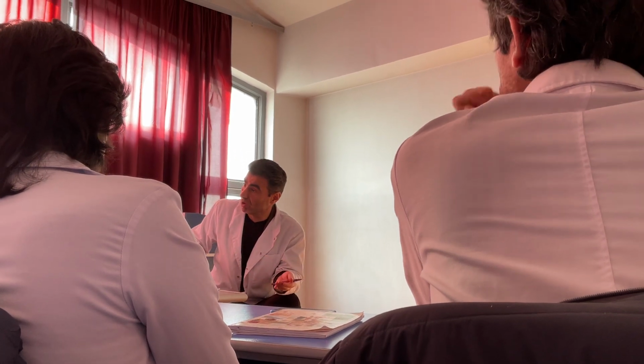For females especially, who wear shoes with very high heels, this region is chronically irritated, and it can lead to the formation of bursitis, Achilles bursitis, which gives chronic pain in this region.